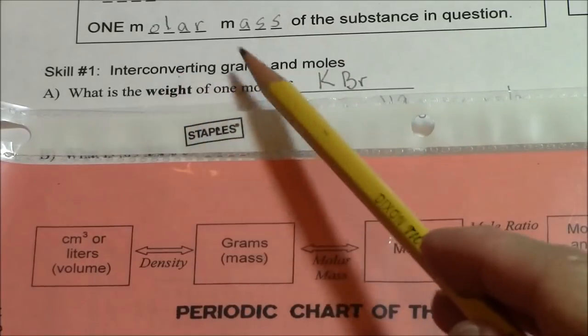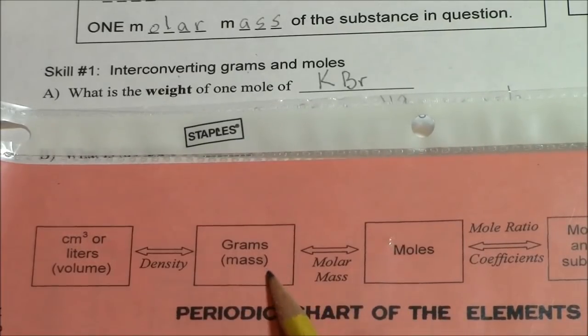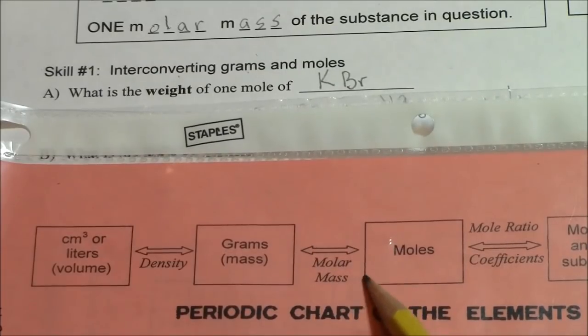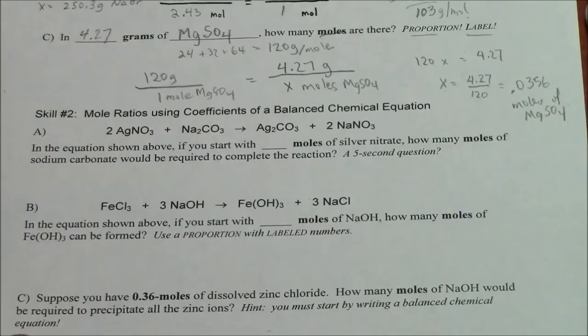Notice the skill was interconverting grams and moles. You can go in either direction, from grams to moles or from moles to grams. The conversion factor that allows you to do that is the molar mass. That's the ratio that relates these two quantities.